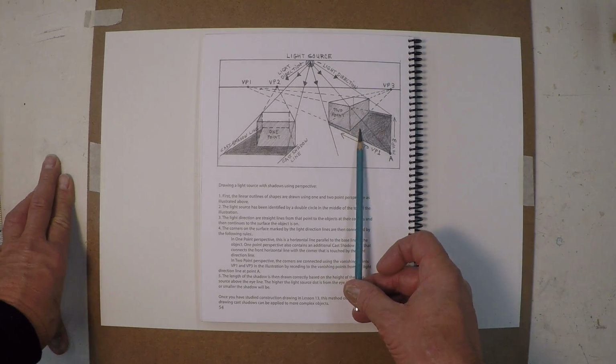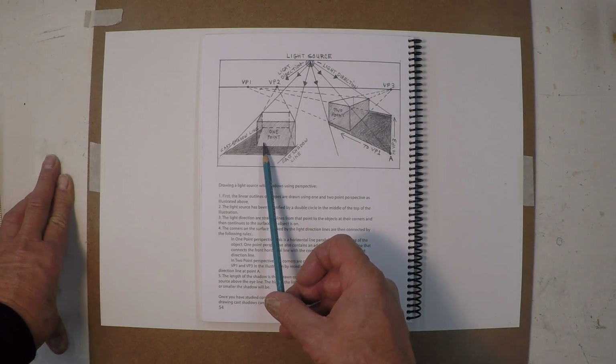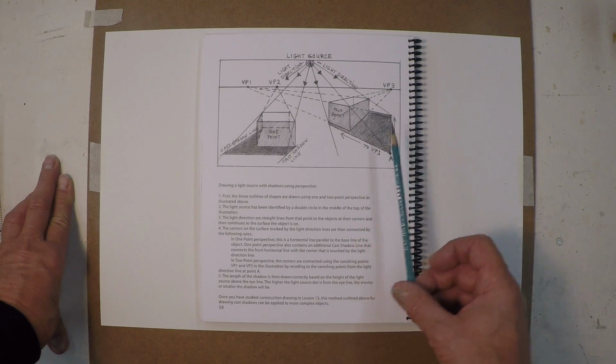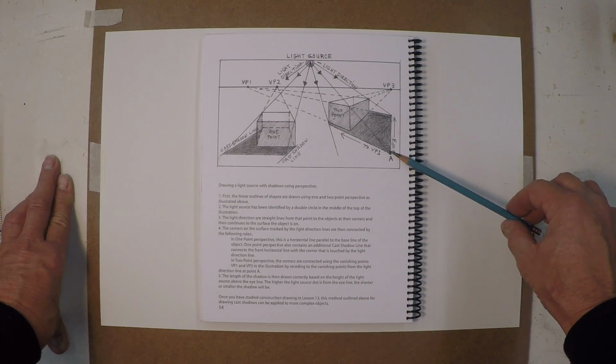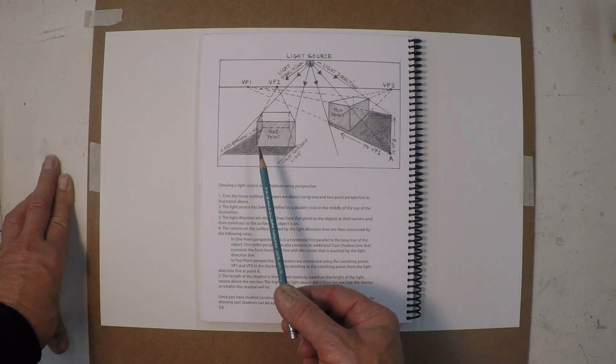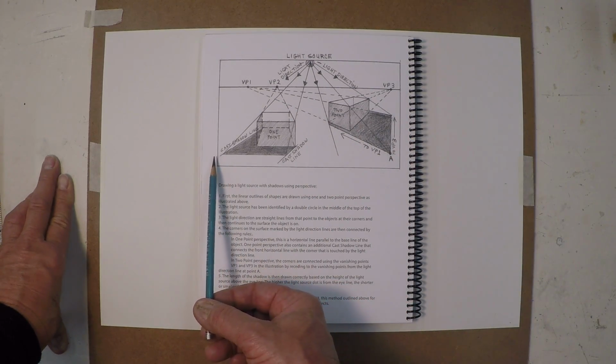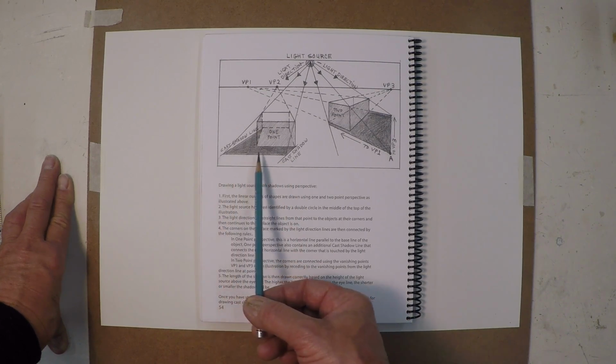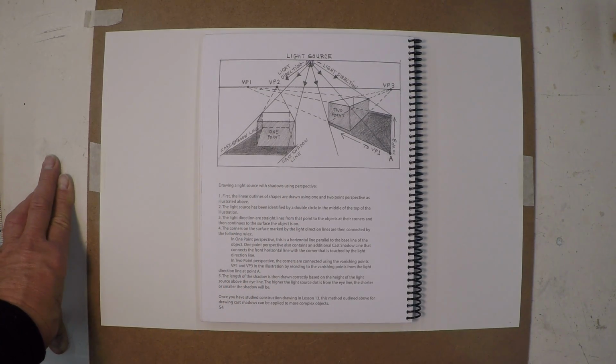Okay, now this is a 2-point. Now the only difference between 1-point and 2-point in the shadows is that the shadow also goes back to 2 vanishing points, where in this one, the front of the shadow is the horizontal line or base or parallel to the baseline of the object.